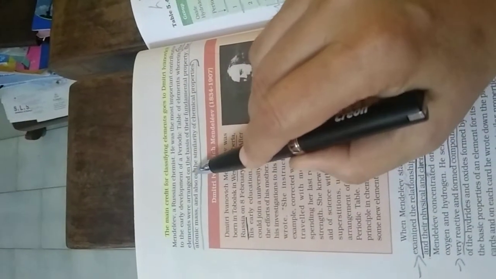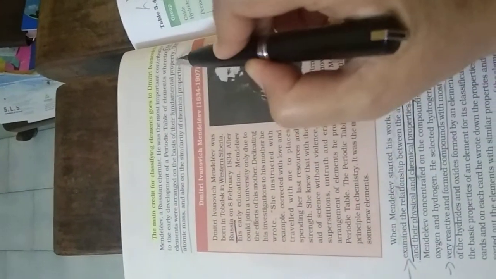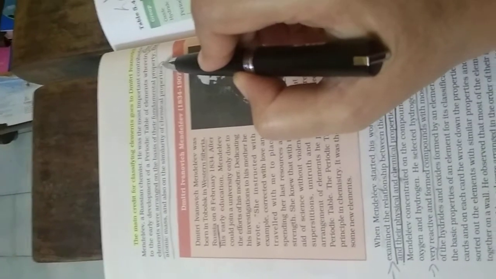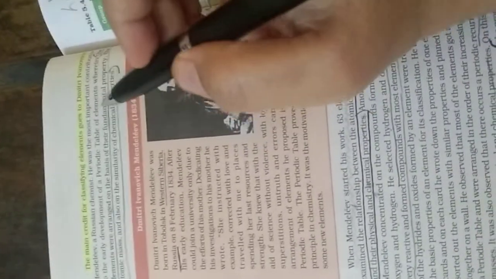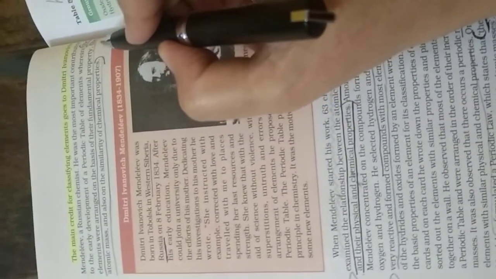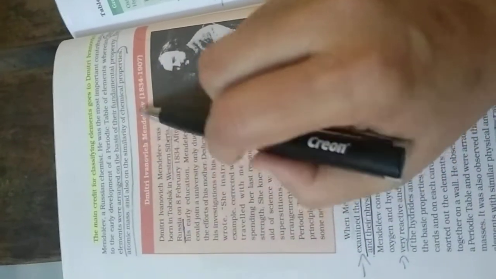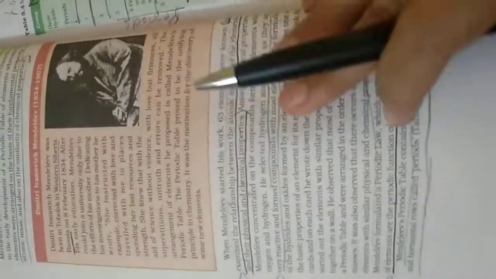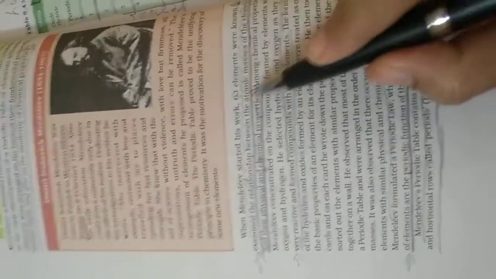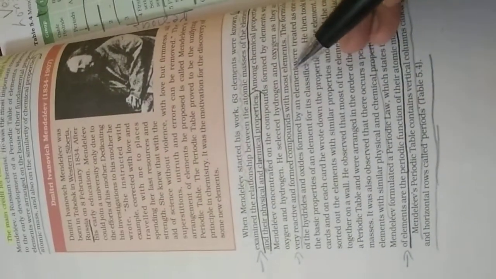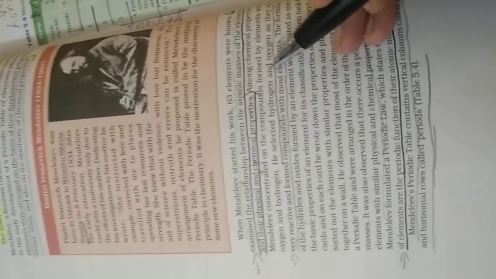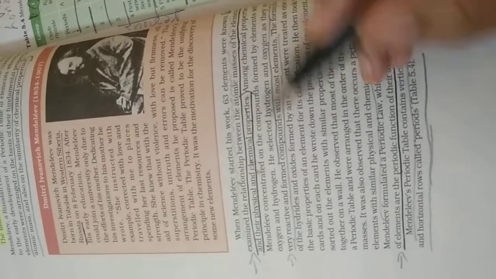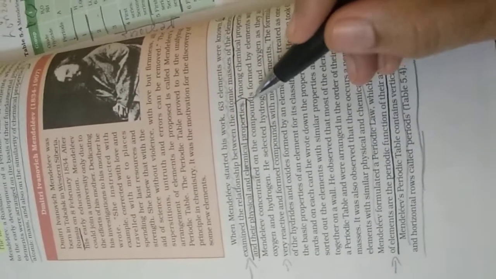The elements were arranged on the basis of their fundamental property, the atomic masses, and also on the similarity of chemical properties. So when he started his work, almost 63 elements were known, and he examined the relationship between the atomic masses of the elements and their physical and chemical properties.